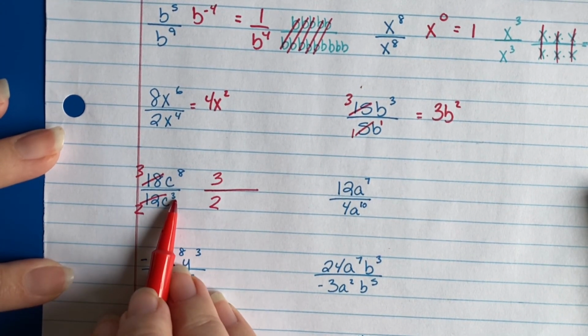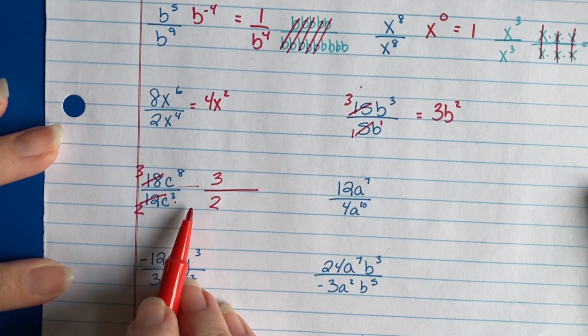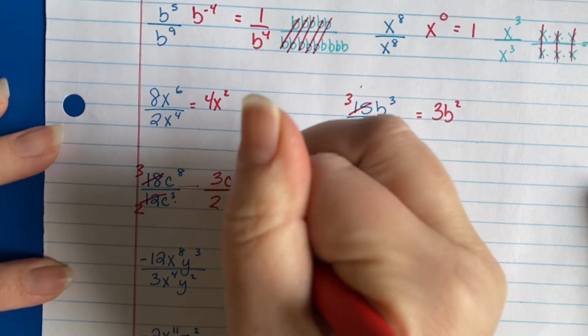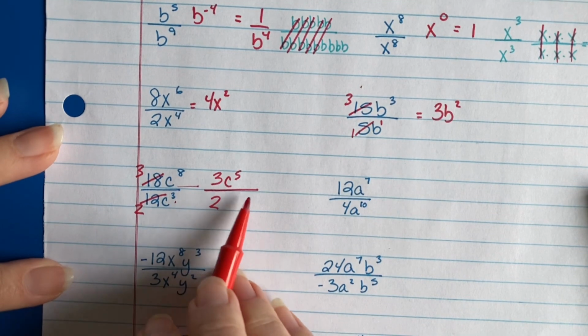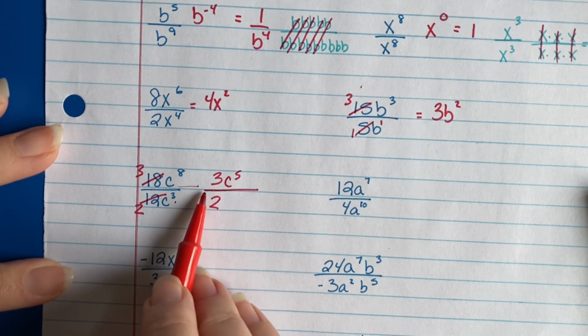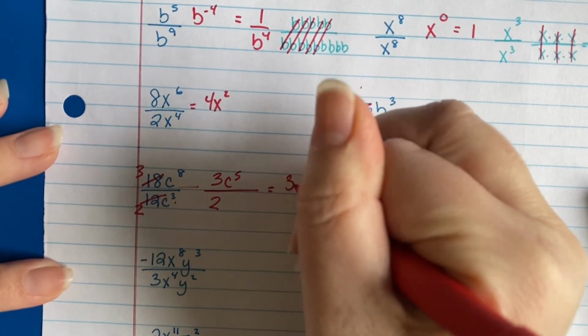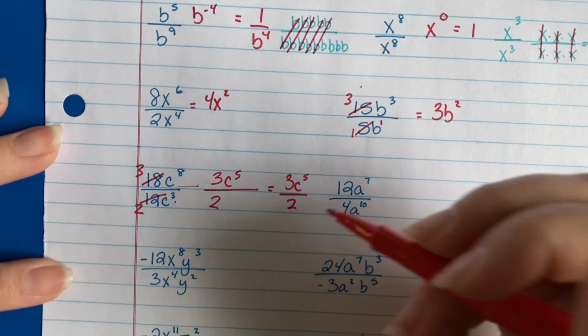C to the 8th over c to the 3rd. Again, 8 c's on the top, 3 c's on the bottom. The 3 c's on the bottom will cancel out 3 of the c's on the top and leave c to the 5th power. Now, when I do this a little bit at a time, my answer ends up looking kind of weird. Like, see how I have this very long fraction bar here? So sometimes I like to just clean it up afterwards, make it look a little bit nicer, center the 2 and everything.